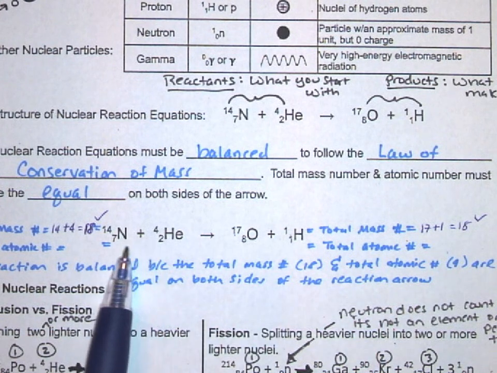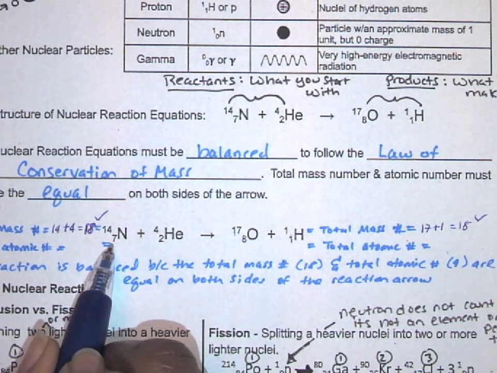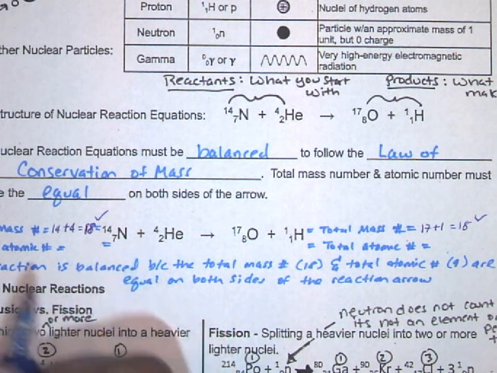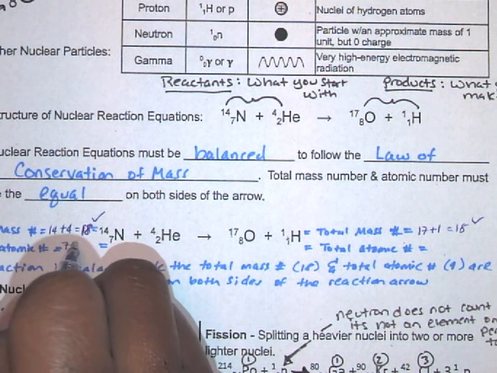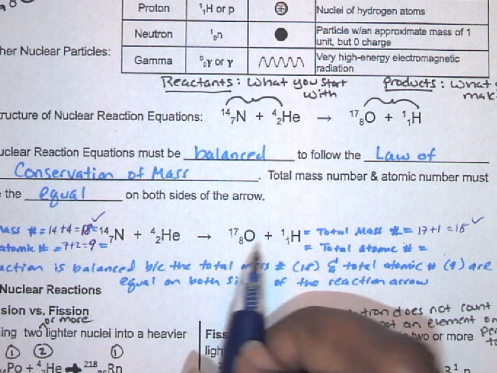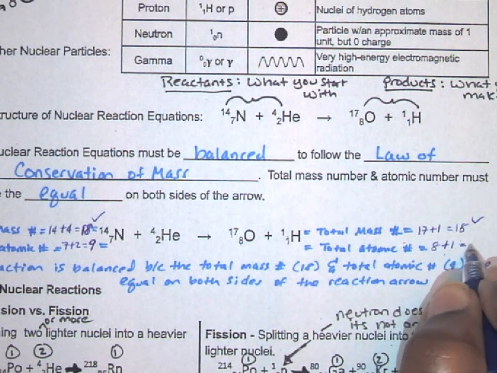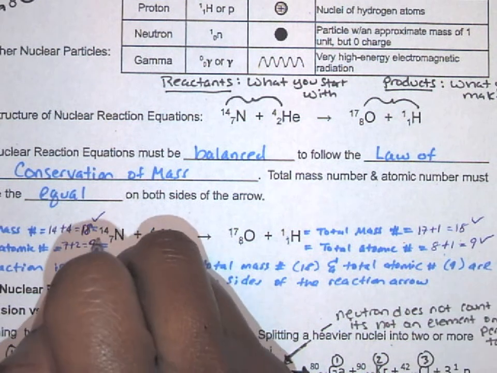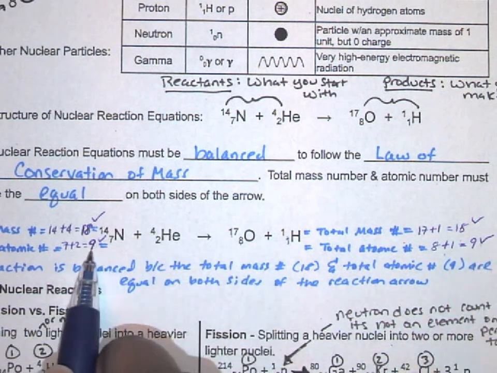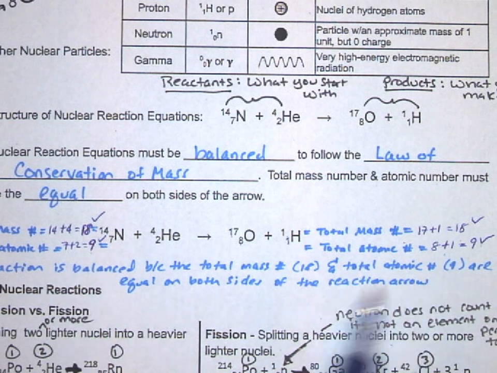Let's now see if the atomic numbers, which are on the bottom, are the same on both sides. So on the reactant side, we have 7 plus 2, which equals 9. On the product side, we have 8 plus 1, which equals 9. So these are also the same on both sides. So because both the mass numbers and the atomic numbers are the same on both sides, this reaction is balanced.